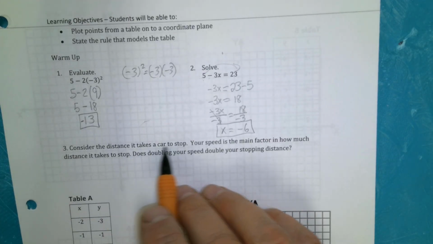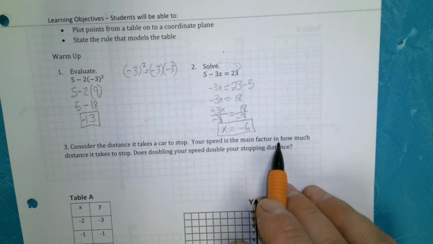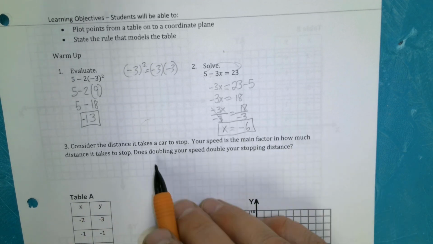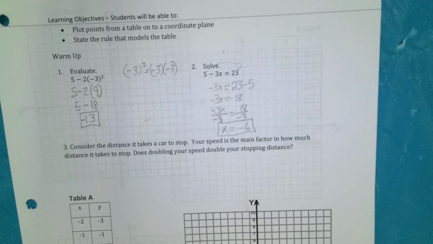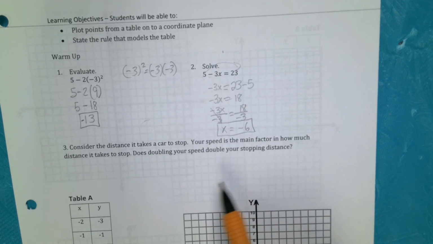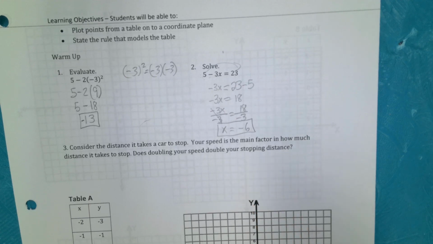Considering the distance it takes to stop a car, your speed is the main factor in how much distance it takes to stop. Does doubling your speed double your stopping distance? It's kind of an interesting question. There are things that when you double one value, it doubles the other. Here's an example.